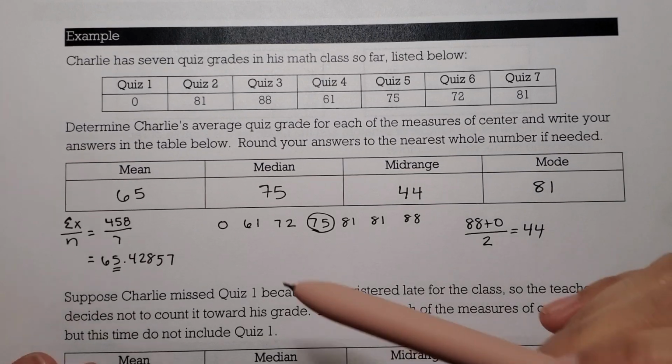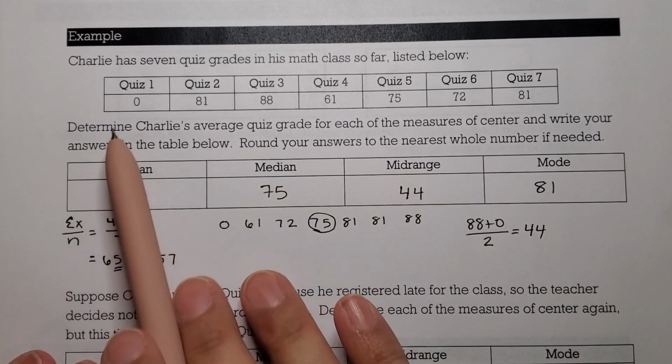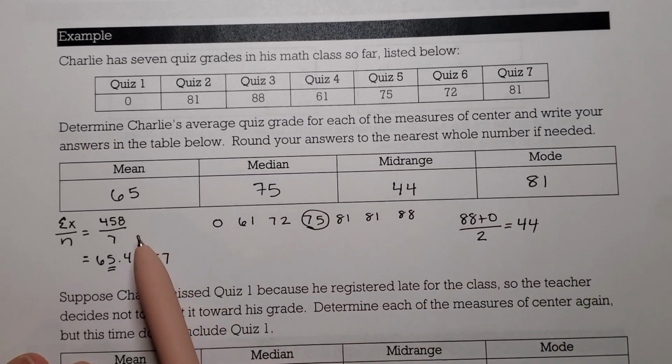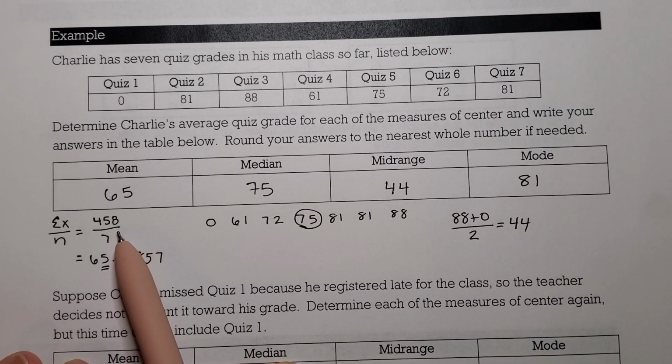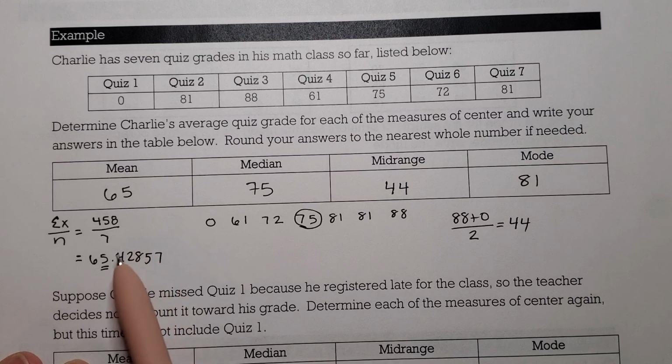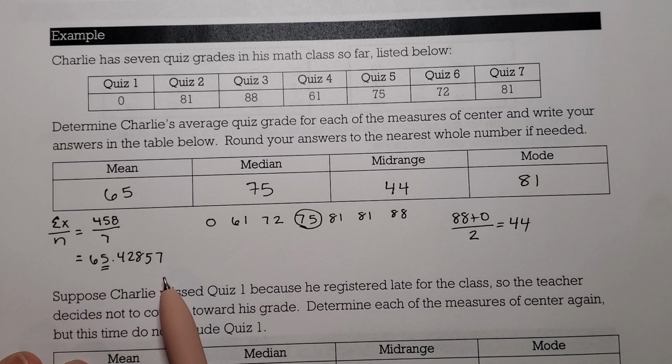So for the mean, I added all of these numbers together, and when I did that, I got 458. And since there were 7 quizzes, I divided by 7 and got this gnarly number. I'm rounding to the nearest whole number, so that's the ones place. So that rounded to 65.